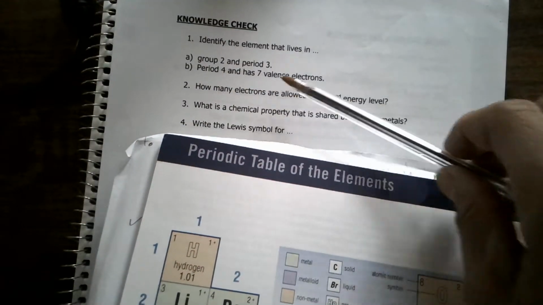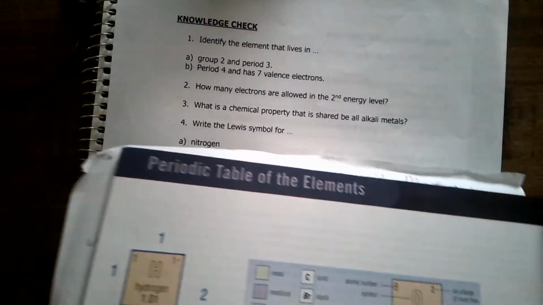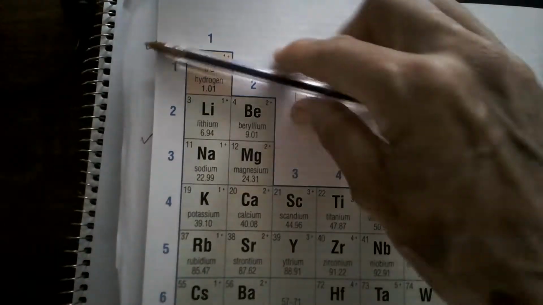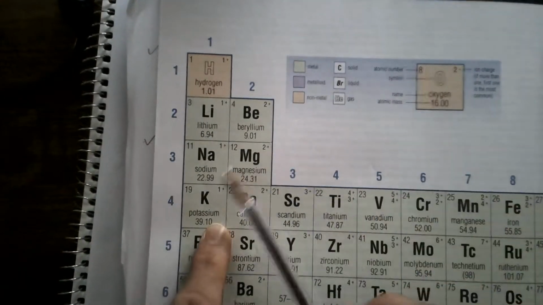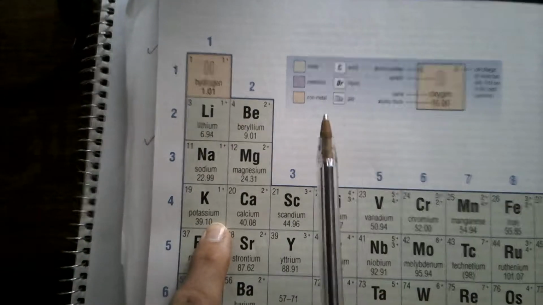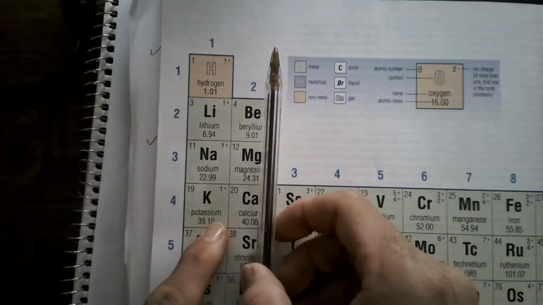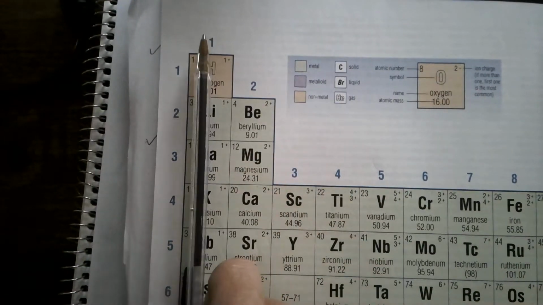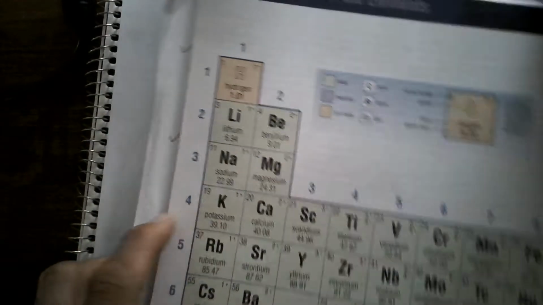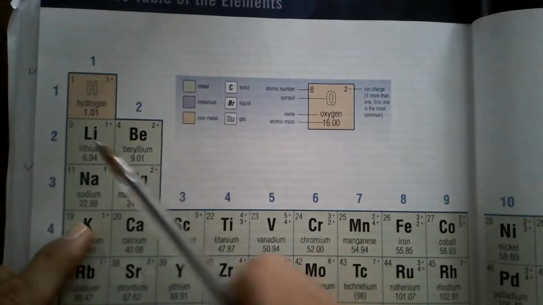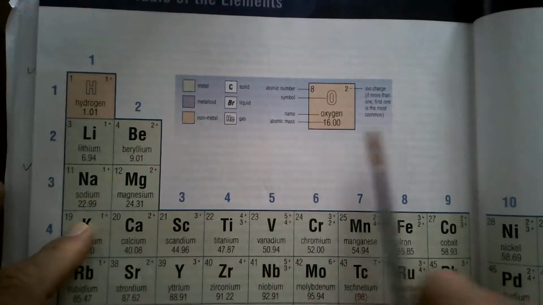Period 4 and has 7 valence electrons. Okay? So remember, we're going period 4, right? And then it has 7 valence electrons. I guess showing you now the trick of the valence electron. These guys all have 1, okay? These guys all have 2. So that's period 4, right? Yeah. Transition metals are a funny group.